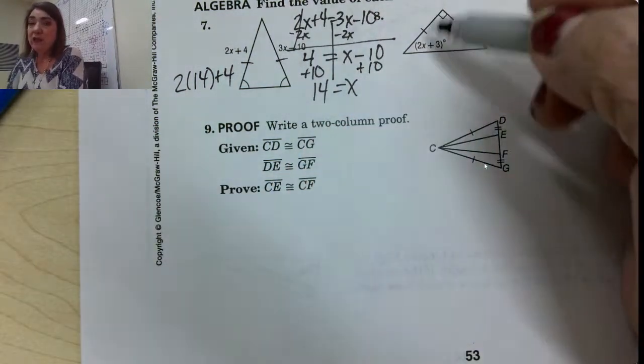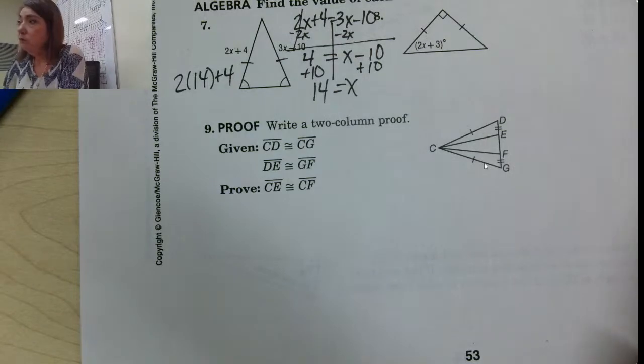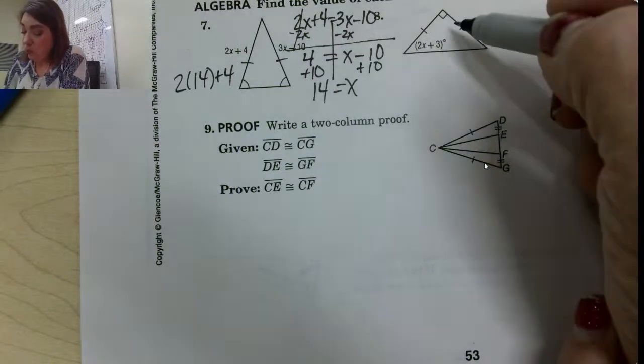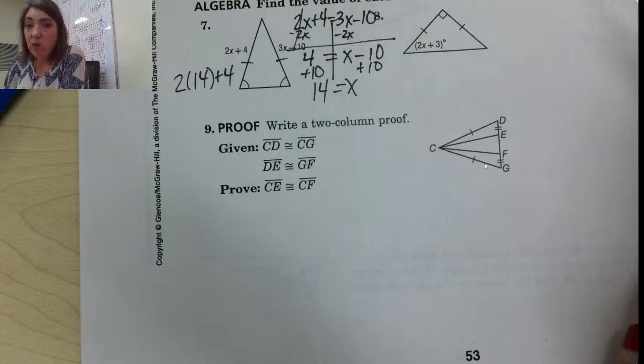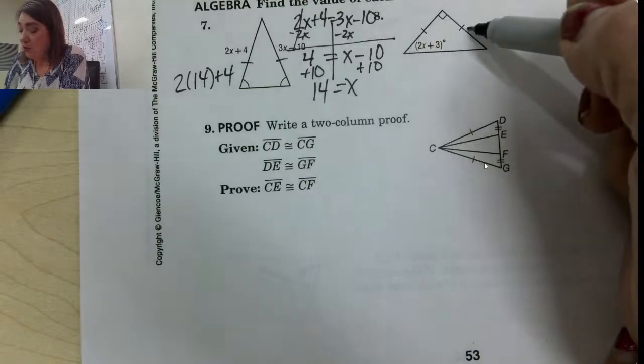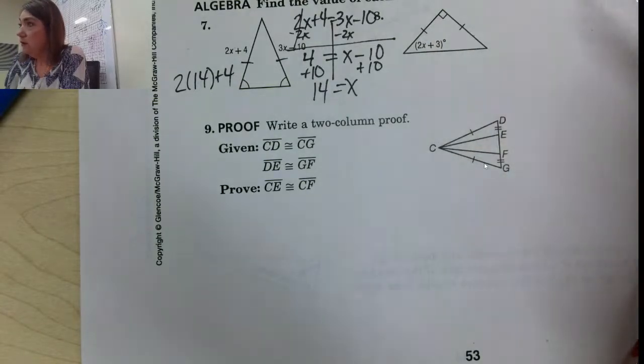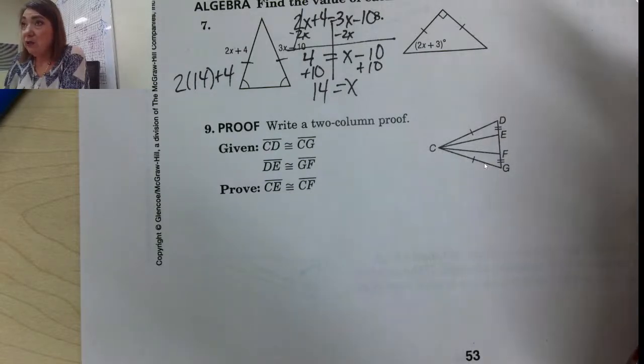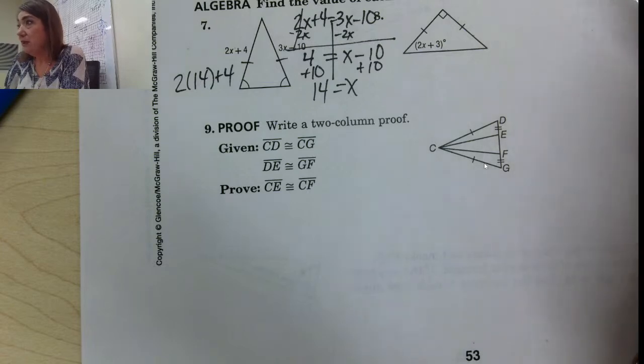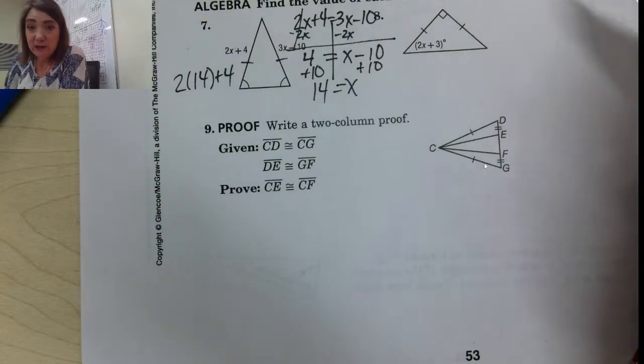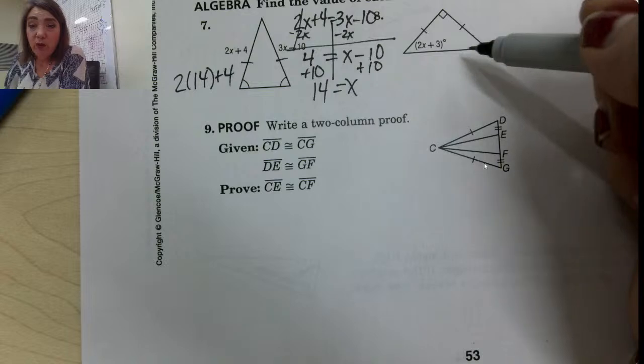Okay, look at this one. What do you know based on this information? It's a right angle. That's a right angle. Okay, what else do we know? Two sides are the same, which means what? It's isosceles. If it's isosceles and two sides are the same, what else is the same? Angles. Which ones? These two bottom ones.